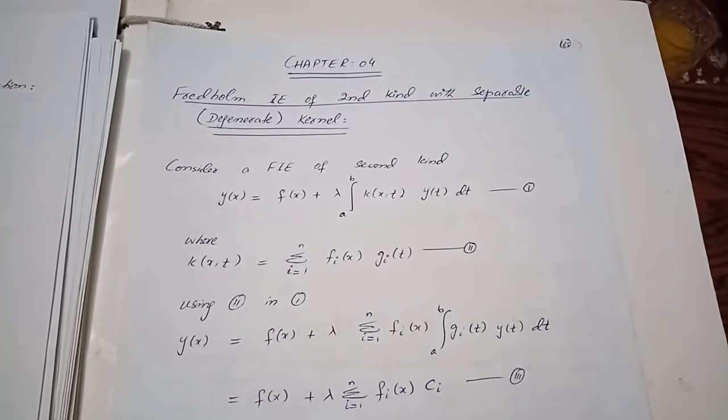Right now we are doing chapter number 4, and our first method in this chapter is Fredholm integral equation of second kind with separable or degenerate kernel. In previous chapter 3 we have already done the questions regarding separable or degenerate kernel, but in that chapter we were having the Fredholm integral equation that was homogeneous.